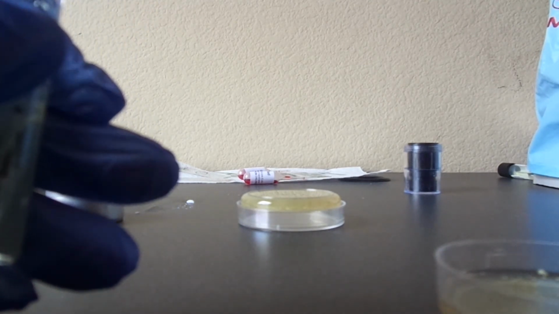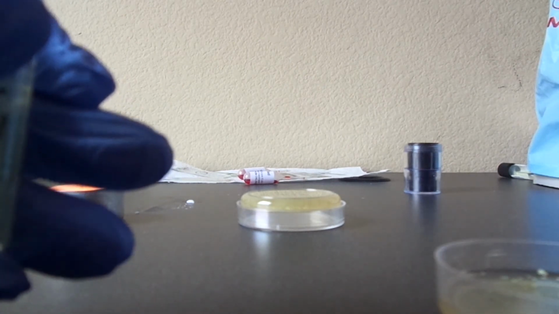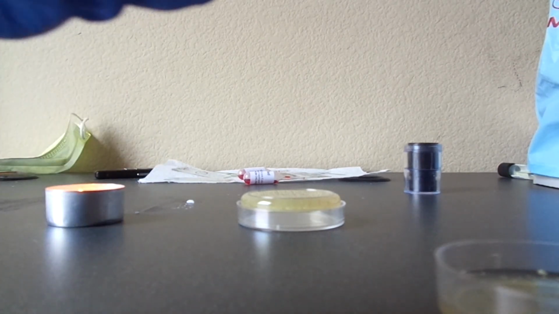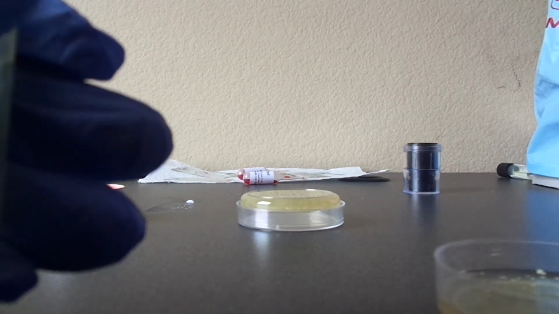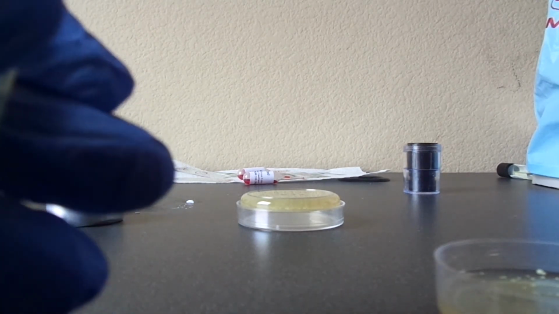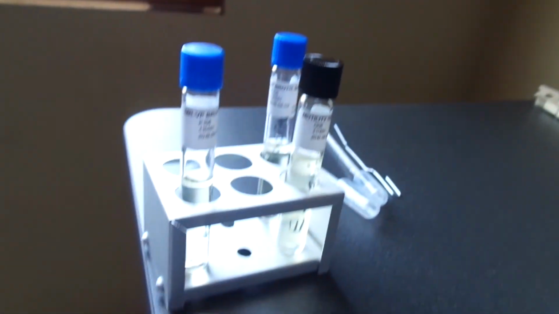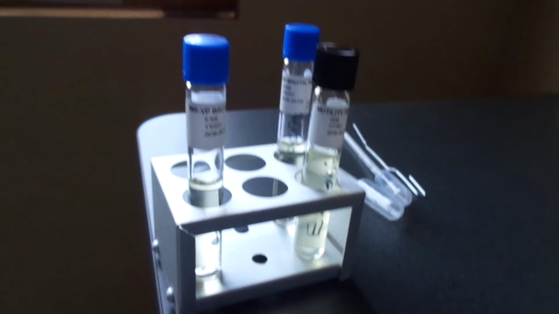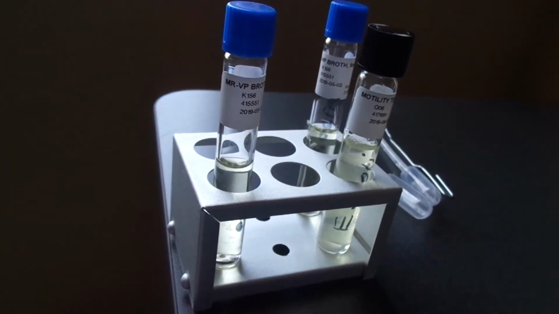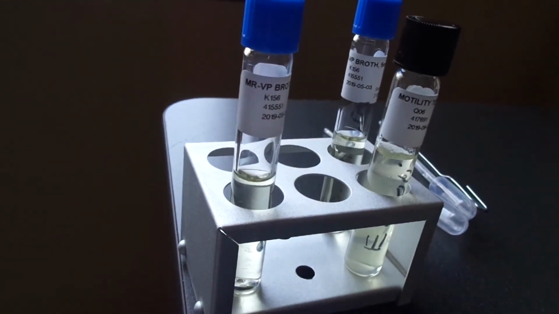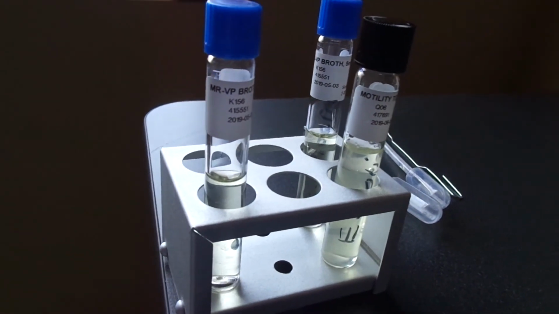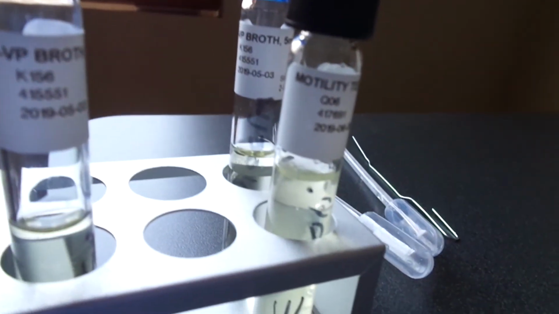All right. And I'm going to close this. And we're going to incubate both of those for 3 to 4 days, and then we'll come back and add the chemicals to the MRVP broth to see if it changes the colors, changes red, and then we'll see the growth pattern of the motility agar.